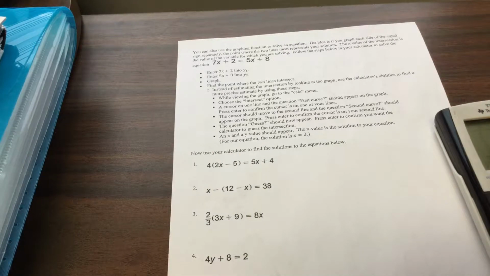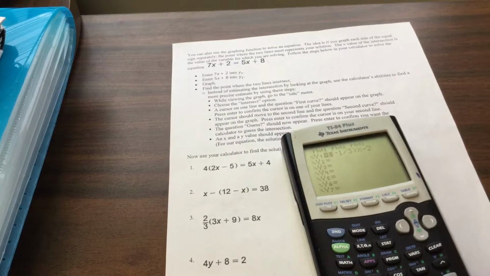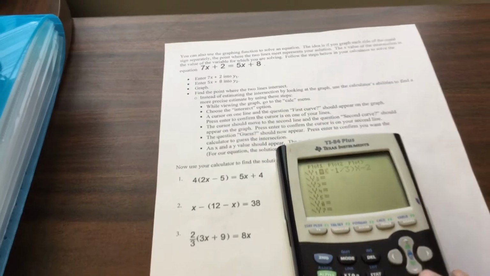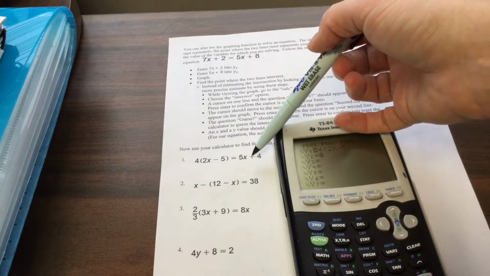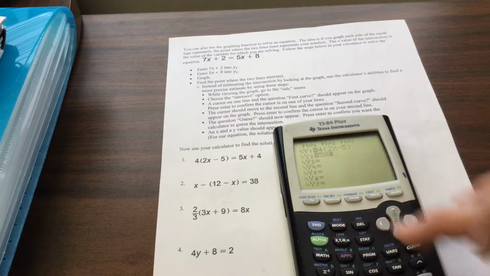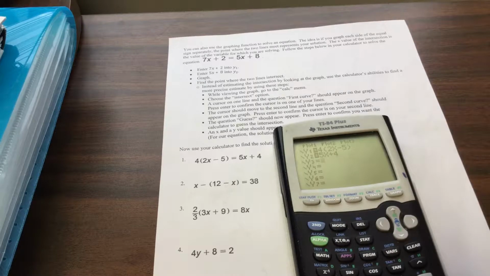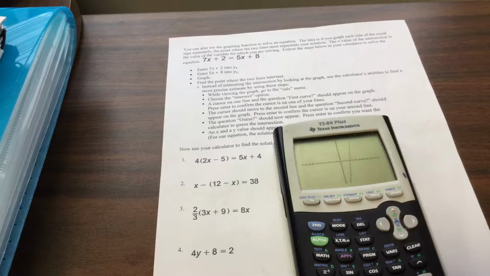What that looks like in your calculator is you go to the y equals menu and you enter the left side of your equation in for y1. So that would be 4 and then 2x minus 5. And then you enter the right side of the equation into y2 in your calculator. And when you graph, what you should see is two lines that cross.